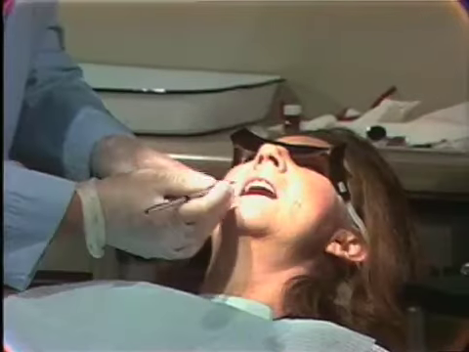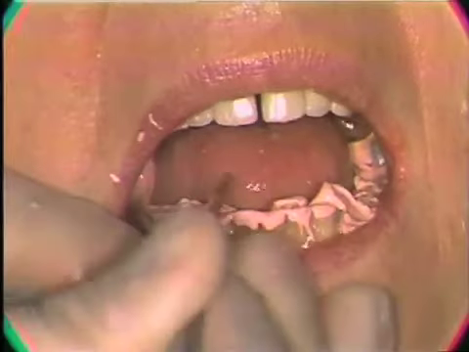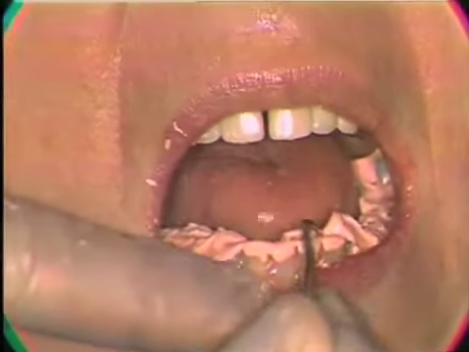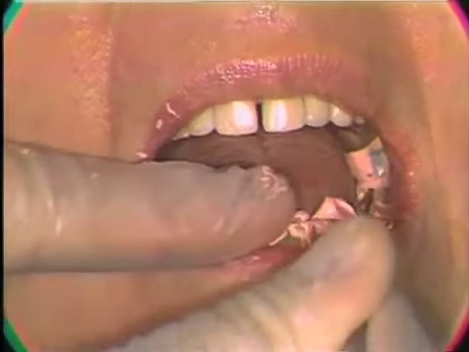Now we would have to free the impression from the teeth, and this would involve chipping away that material that's around the undercuts of the teeth.